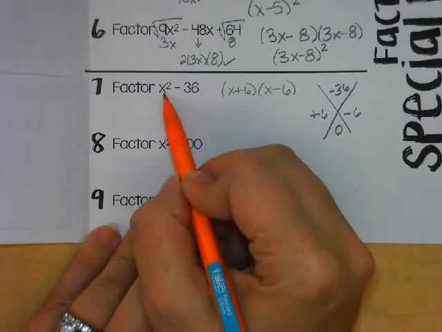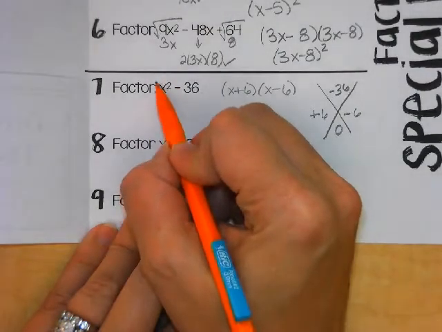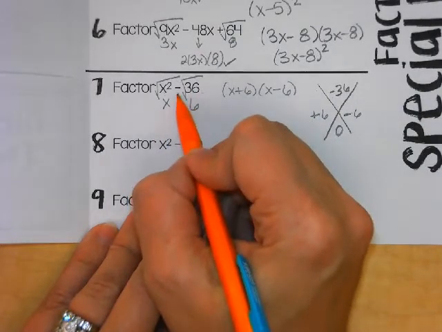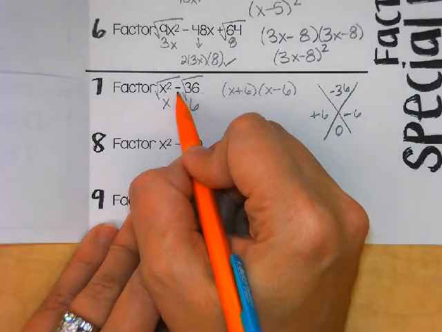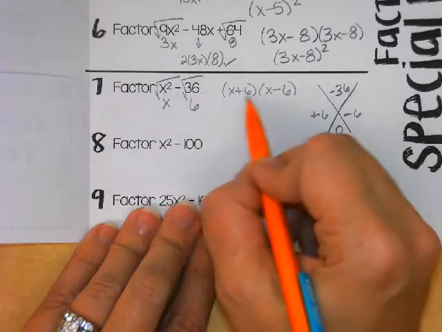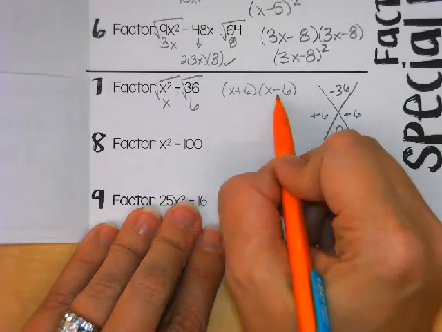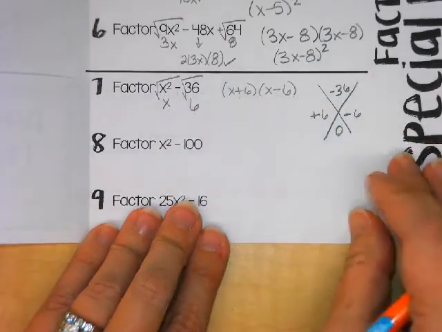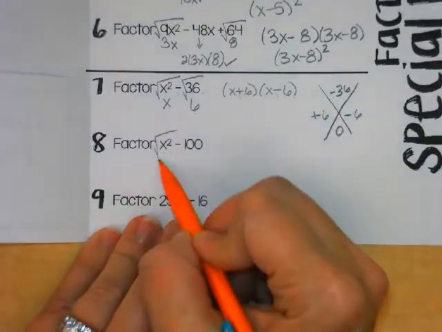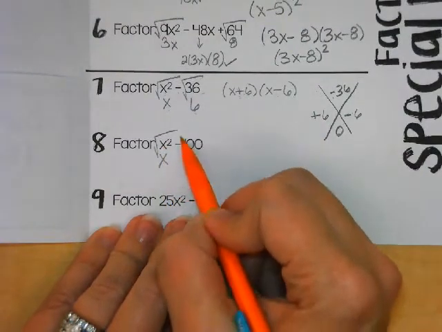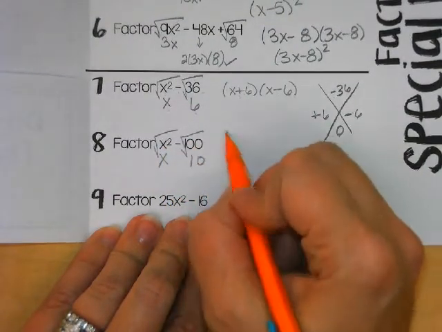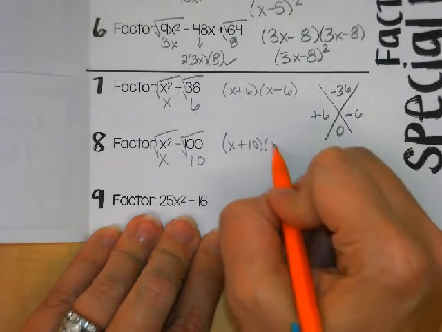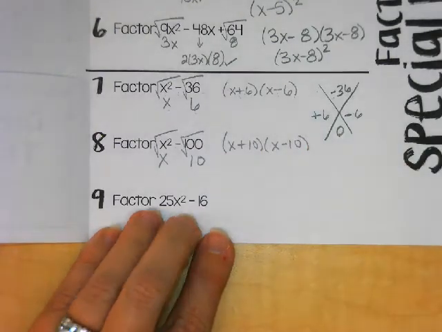Now, when you do the shortcut, you can say, okay, again, the square root of x squared is x, and the square root of 36 is 6. But you have to remember that when the last term is negative, you have 2 different signs, which is how we got x plus 6 and x minus 6. So if you were to do that here, you would say square root of x squared is x, square root of 100 is 10, and it's a negative 100, so I'm going to have a positive 10 times a negative 10.